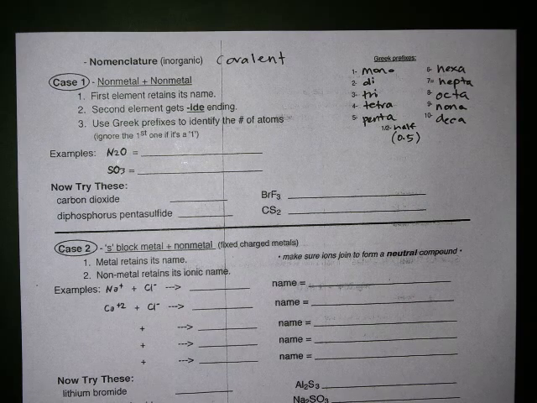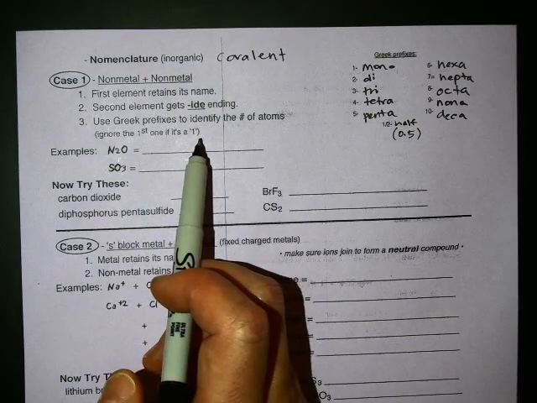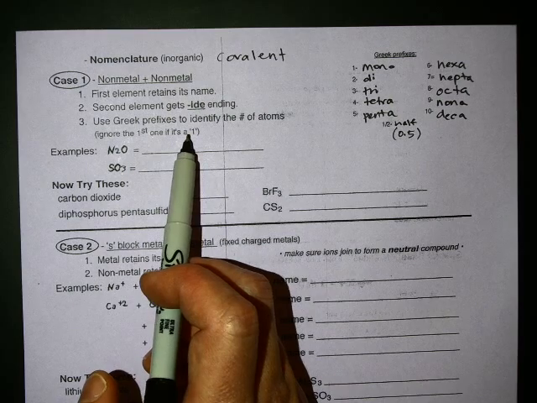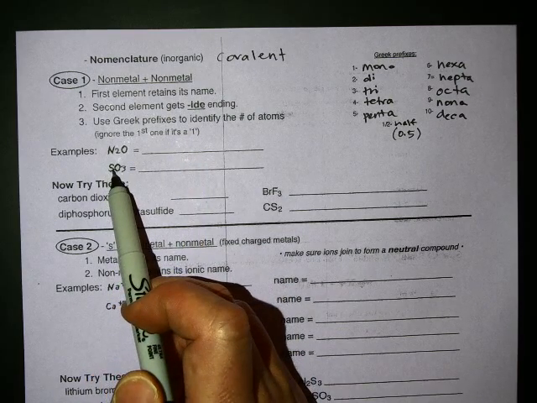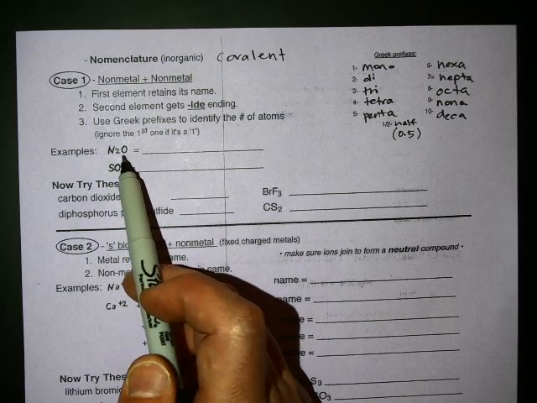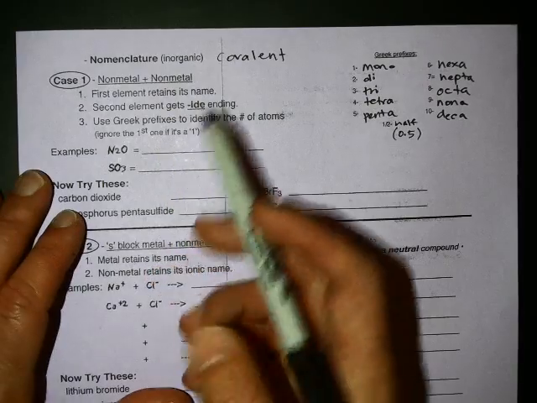So 10. The only trick or difference is that if the first one is by itself, it does not get the mono prefix. Otherwise, you use prefixes for everything. So, for example, this S would not get a mono prefix because it's by itself and it's the first element, but this O would get a mono prefix because it's not the first element. Was that confusing? I think it was.